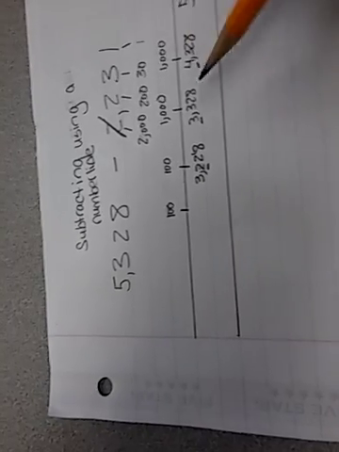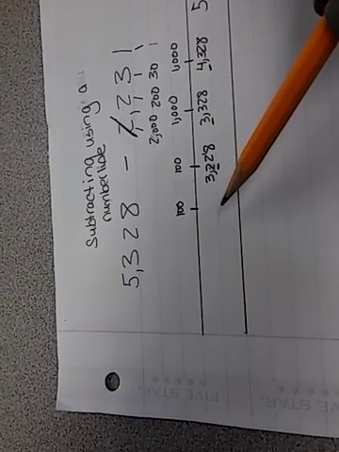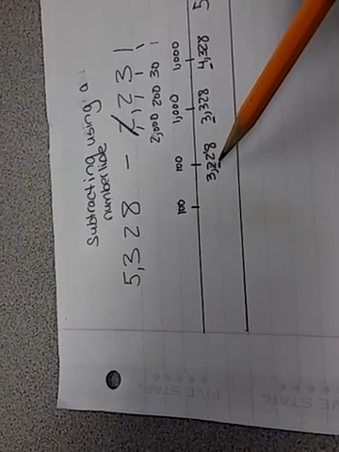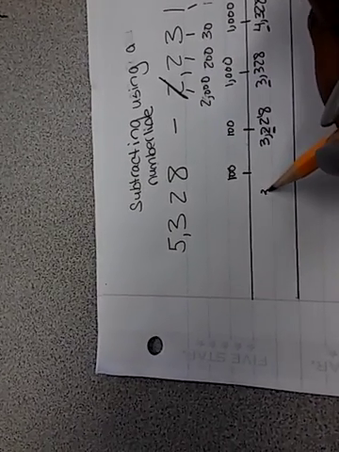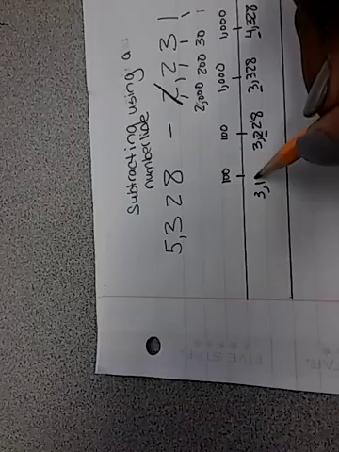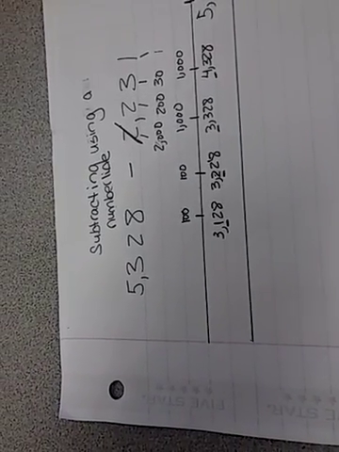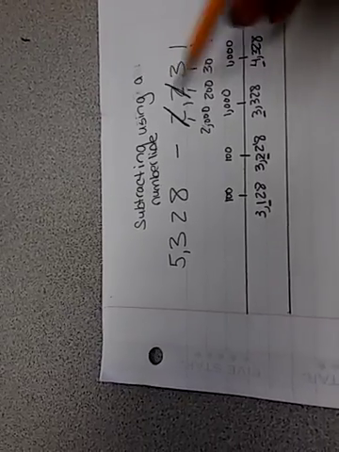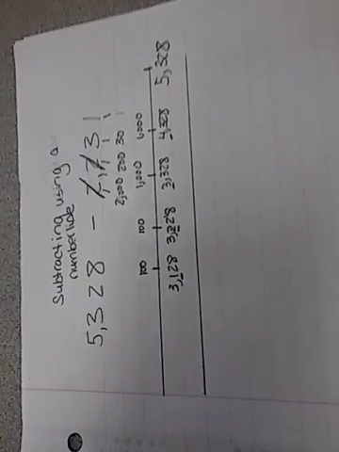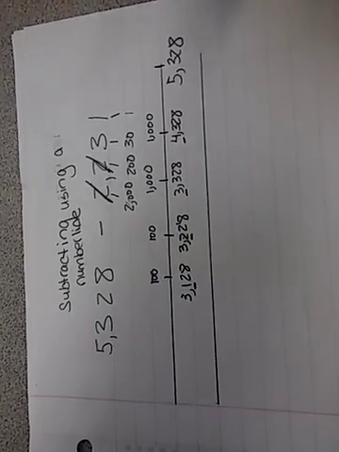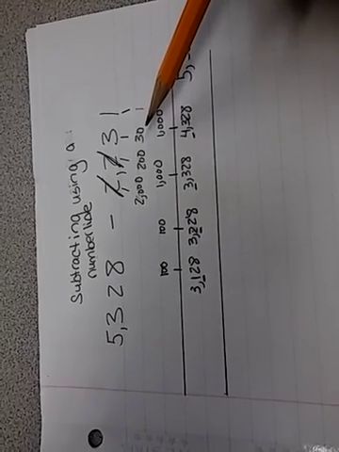Okay. Now we have one more 100 to go. 3,228 minus 100 is 3,128. All right. So cross out our hundreds because we're done with subtracting our hundreds place. Now it's time to move on to our tens place.